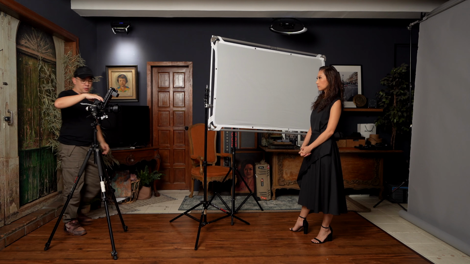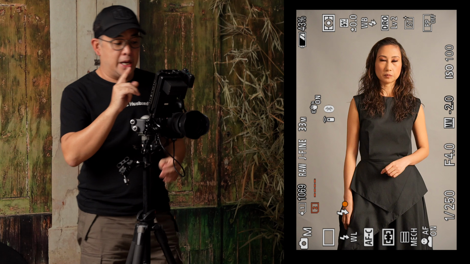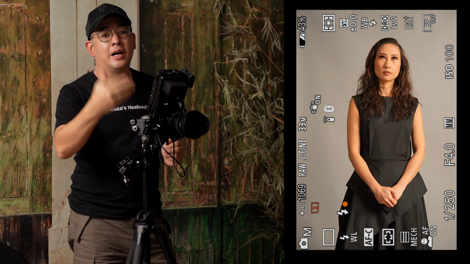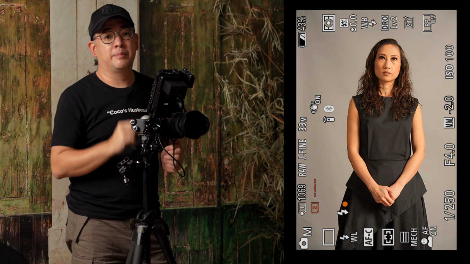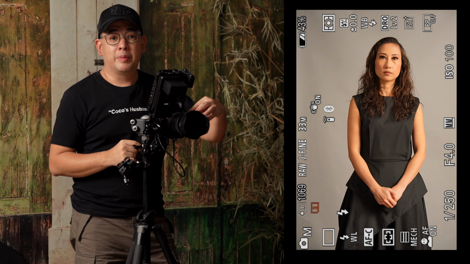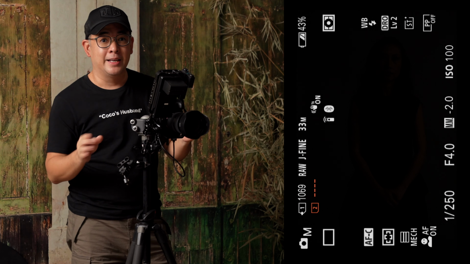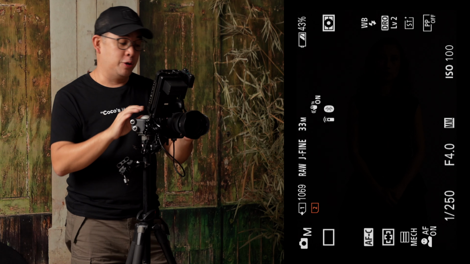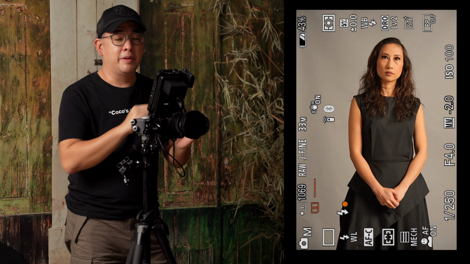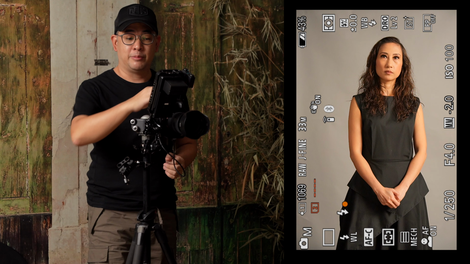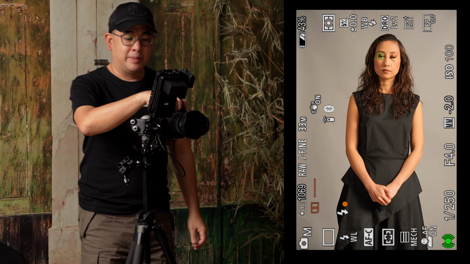So let's take one shot now. Oh, by the way, right now, whatever it is that you are seeing is not the actual exposure that my camera is picking up. The moment I turn off my flash trigger, you will see that everything is pitch black. That is the actual exposure. It's only when I turn on my flash, it deactivates live view so that I can see whatever it is that I'm shooting. So again, all right, babe, let's do one.